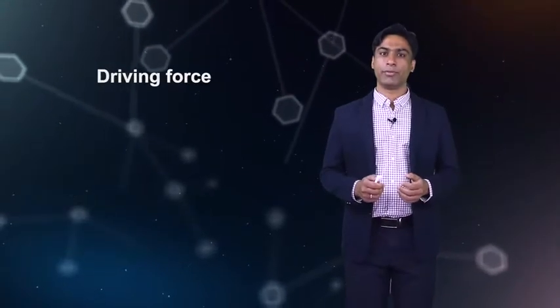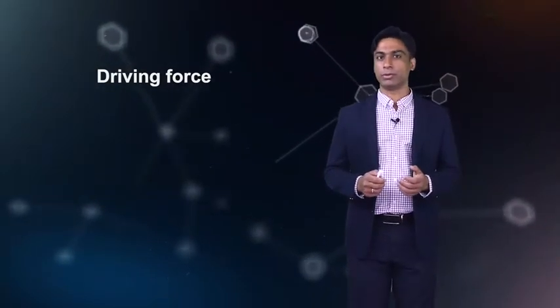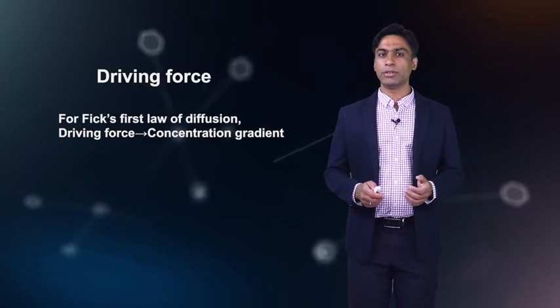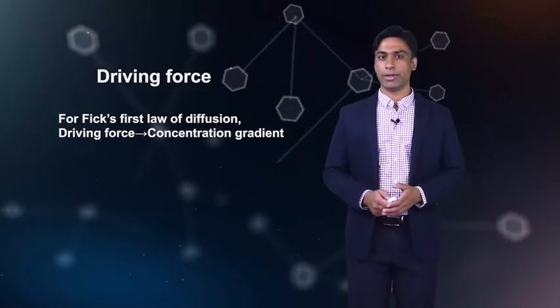Sometimes it is important to define a term which is known as driving force. This term is very important in diffusion. This term is a factor that compels diffusion to occur. For Fick's first law of diffusion, the driving force is the concentration gradient.